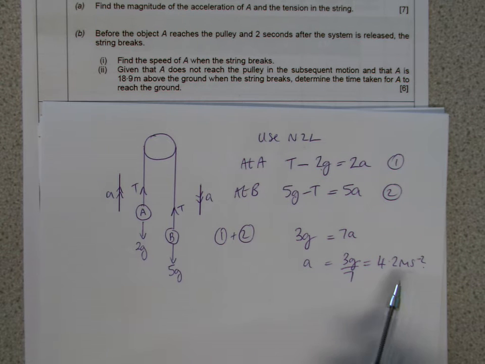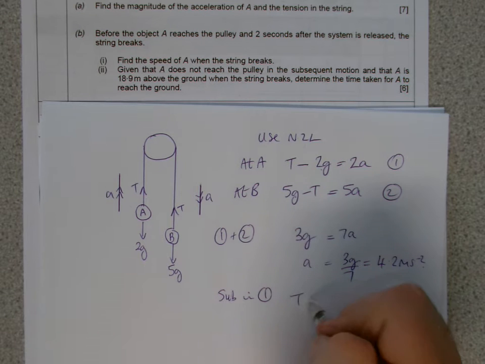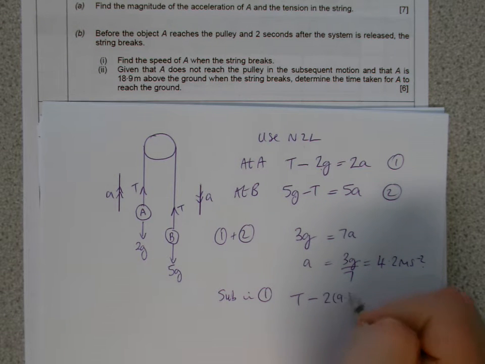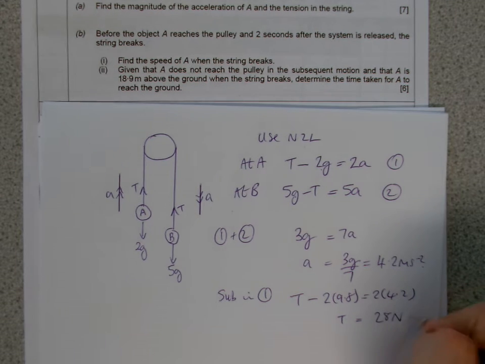Okay, and then once you've got your acceleration, you can sub it into equation 1 to get your tension. So sub in 1: T, take away 2 times 9.8, equals 2 times the acceleration, 4.2. So then you get your tension, and that comes out to be 28 newtons.